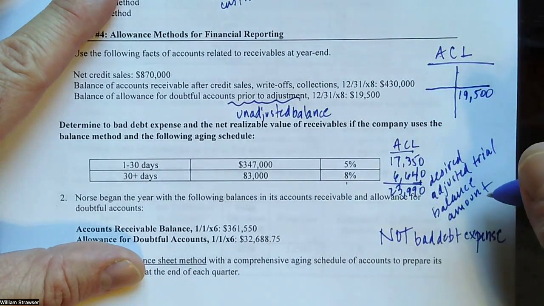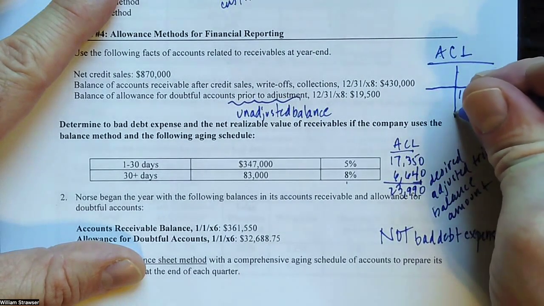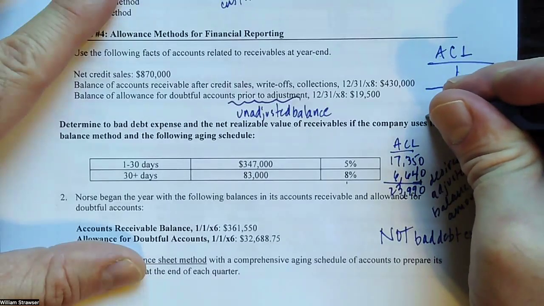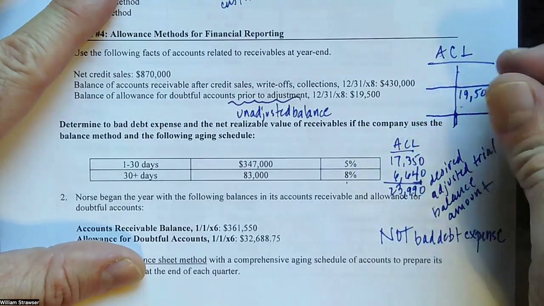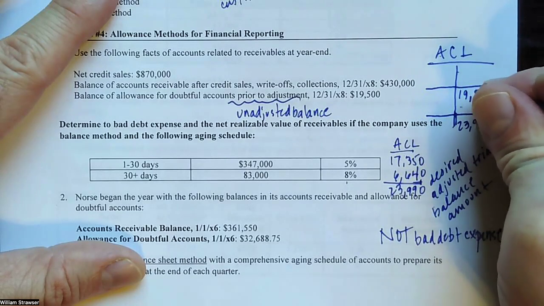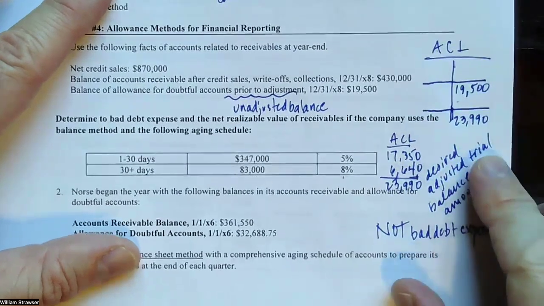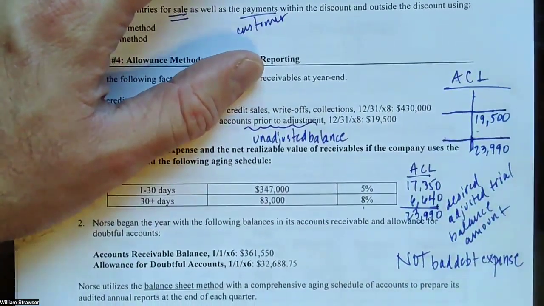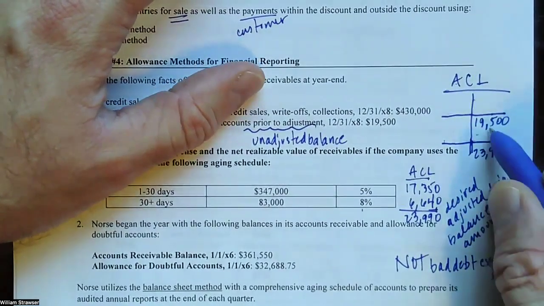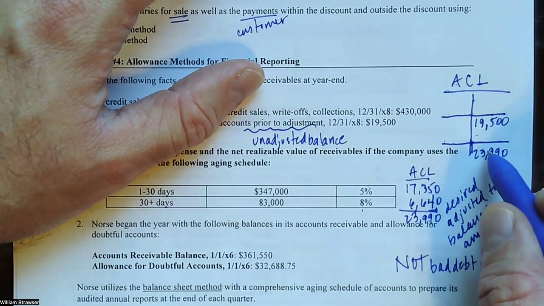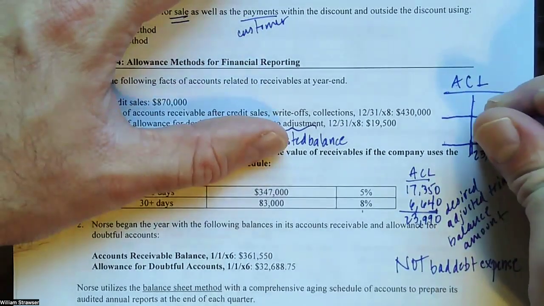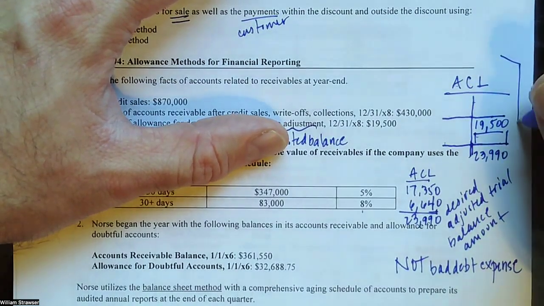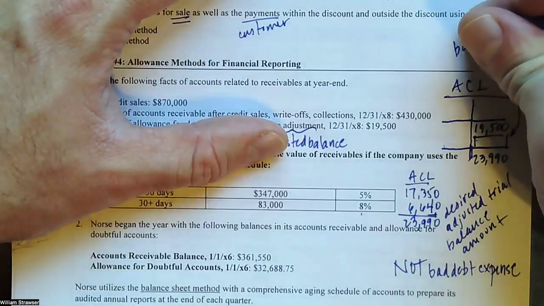This being my desired adjusted trial balance amount, we're not going to stick it right here underneath the 19,500. We're going to give it a little bit of room and then record it here. Because remember, any time that we're doing a trial balance, I draw that vertical line and then I have to reconcile what happened. Well, something happened to bring me from 19,500 to 23,990. That something, that dollar value, that adjustment, this is my bad debt expense.